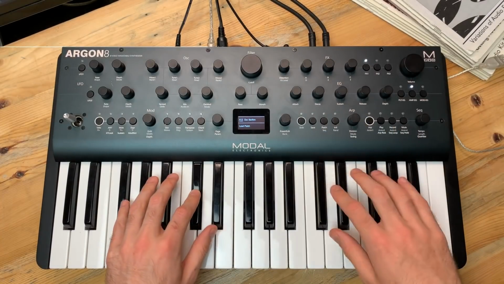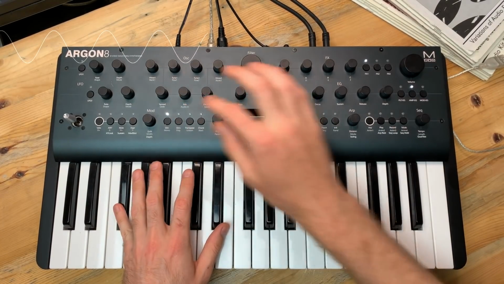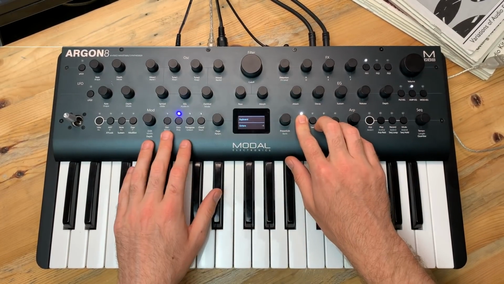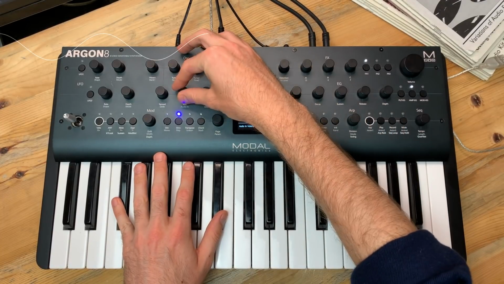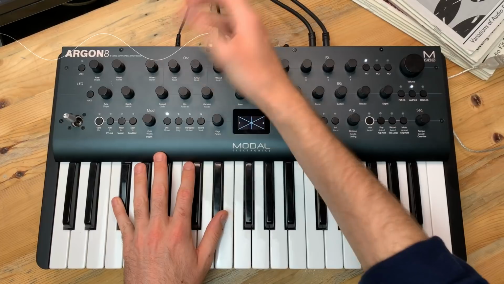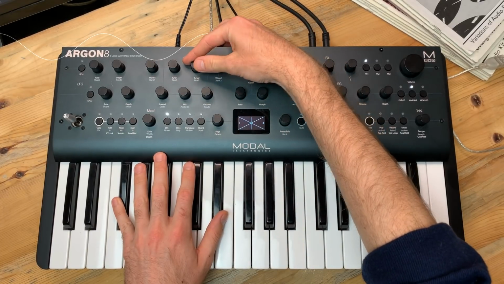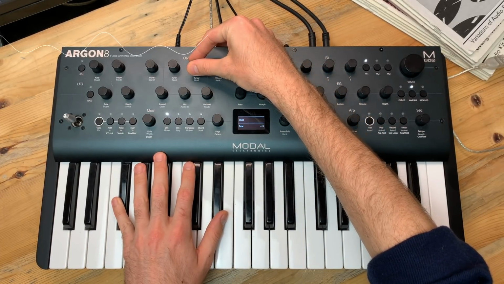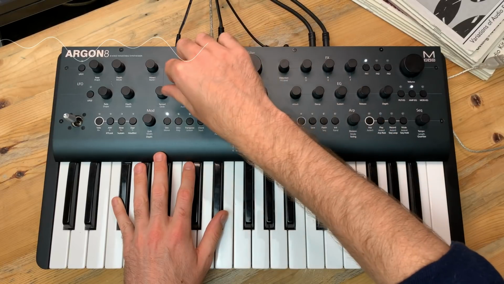So we have our sine wave. So there's a nice bass sound. And I'm not going to mix in wave 2, but just so you can hear what I'm doing before I do, I'm going to put this one up an octave.